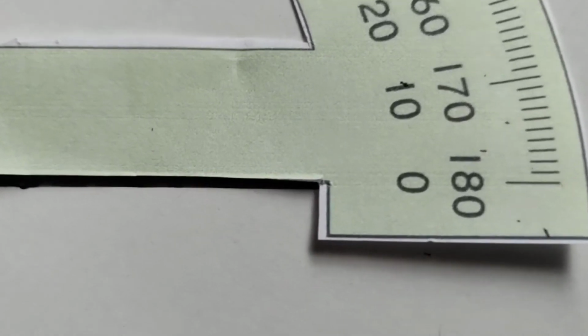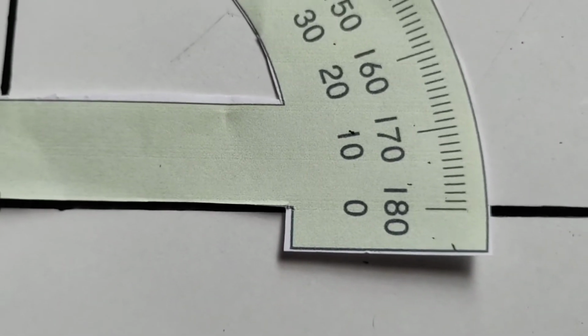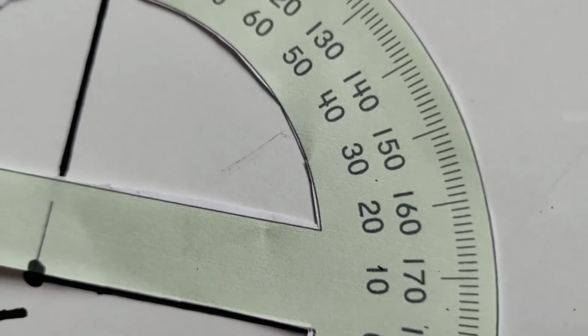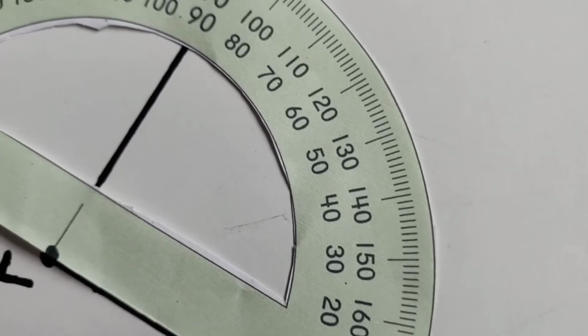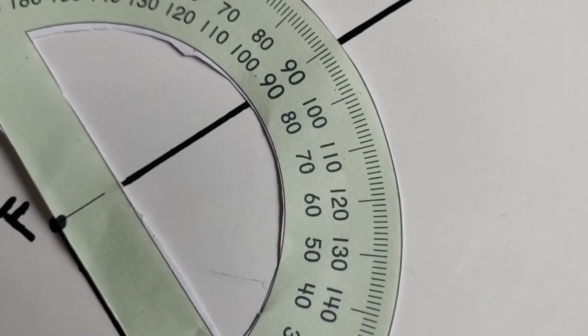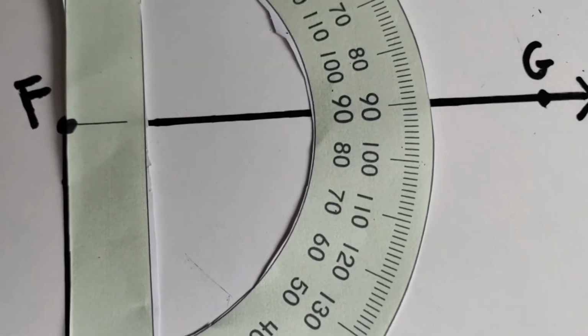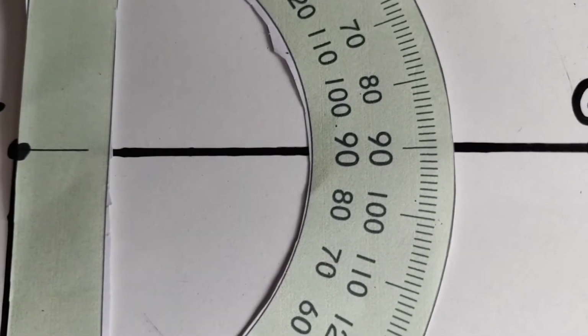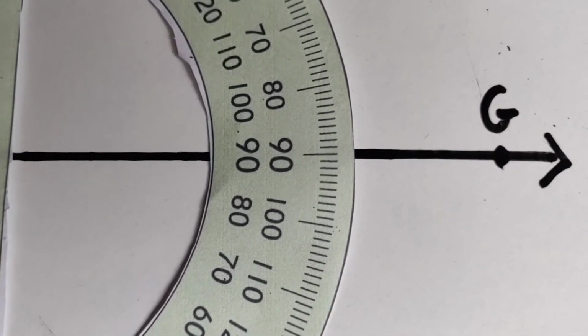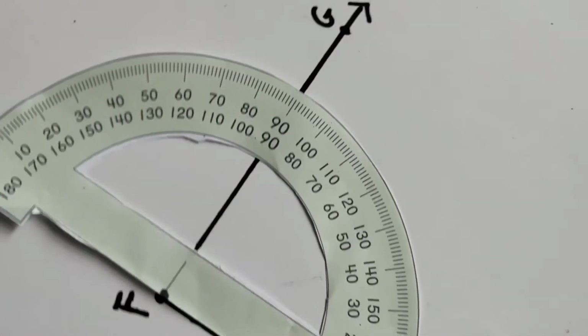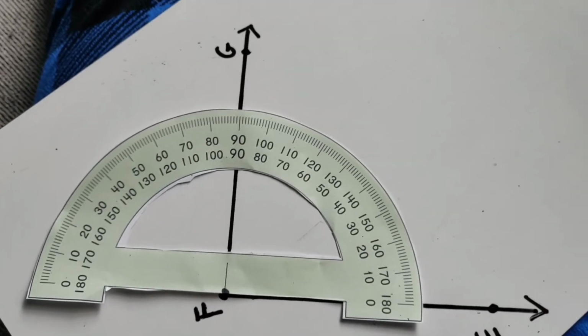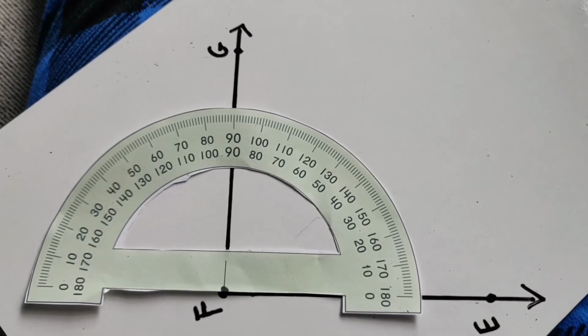And then we want to look at the inside scale, which starts at 0, and we go 0, 10, 20, 30 degrees all the way up to 90 degrees. And that's the amount of turn in the angle to get from the first ray to ray FG, the second ray that forms the angle.